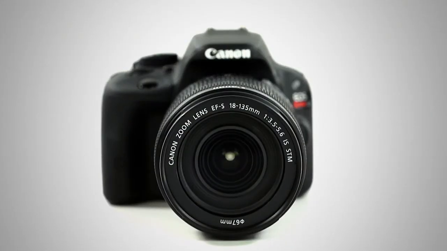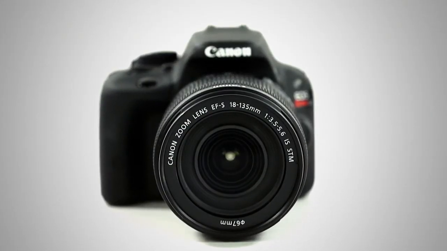Now, Canon's got over 10 lenses that are officially in the wide category, but don't forget that there are several standard zoom lenses, such as the 18 to 135, that fall into the wide-angle focal range as well. Next up in the EF Lens 101 series, we're going to cover telephoto lenses and how they help you get closer to the action.